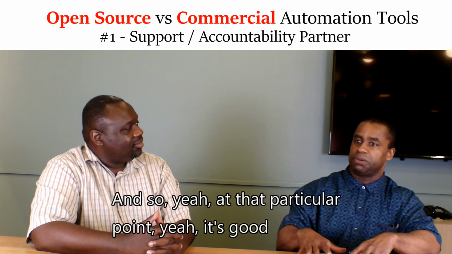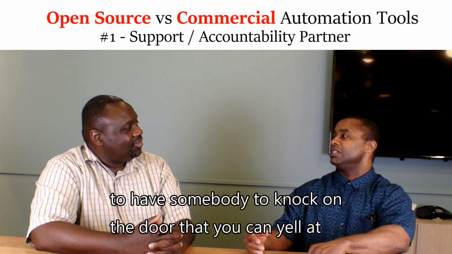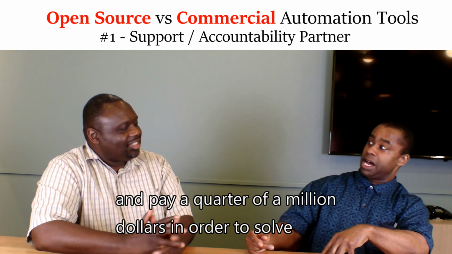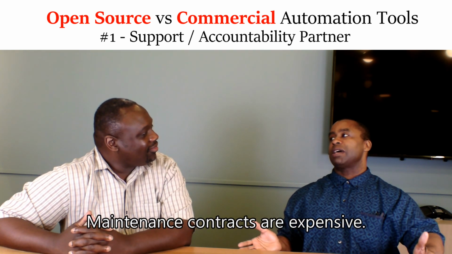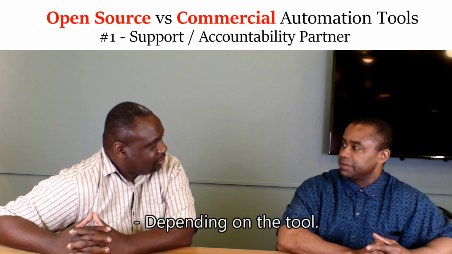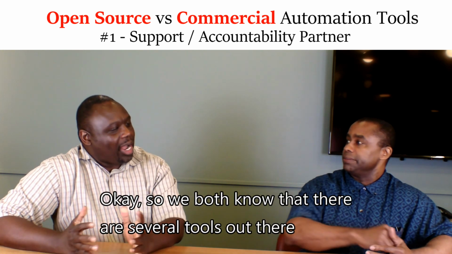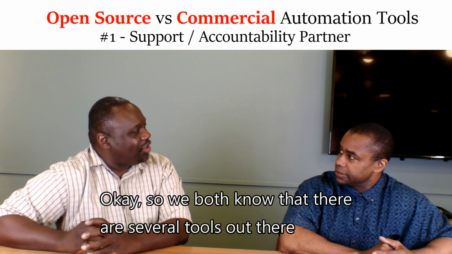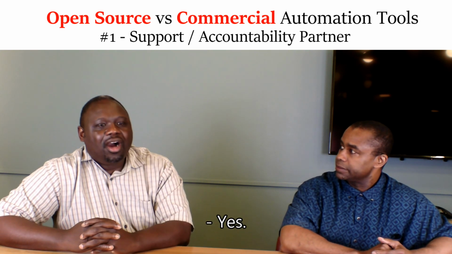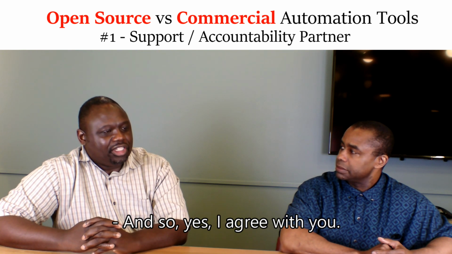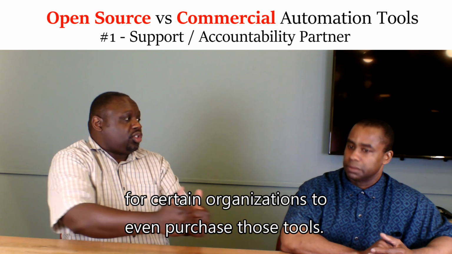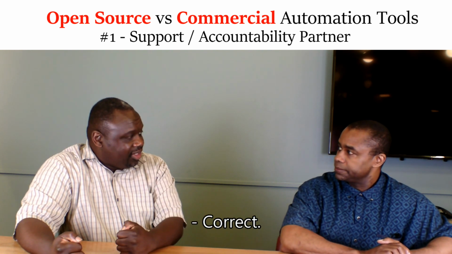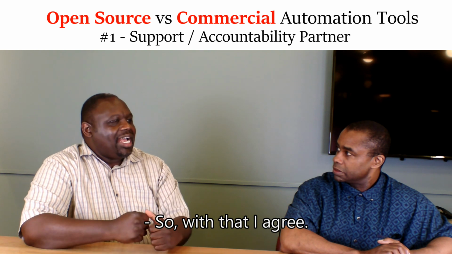And so, yeah, at that particular point, it's good to have somebody that you can knock on the door and yell at and pay $250,000 in order to solve a problem. Because let's be realistic, maintenance contracts are expensive. Depending on the tool. Dependent on the tool. Right. We both know that there are several tools out there that are very expensive. Yes. And I agree with you that in certain cases they are cost prohibitive for certain organizations to even purchase. Correct. So with that, I agree.